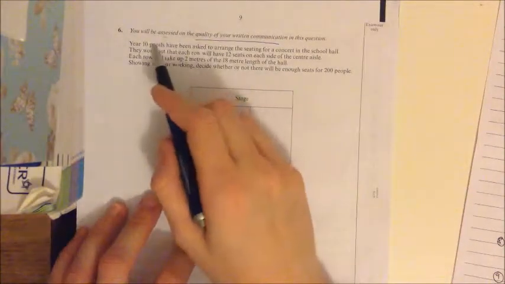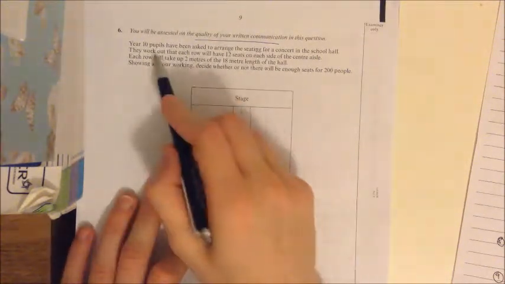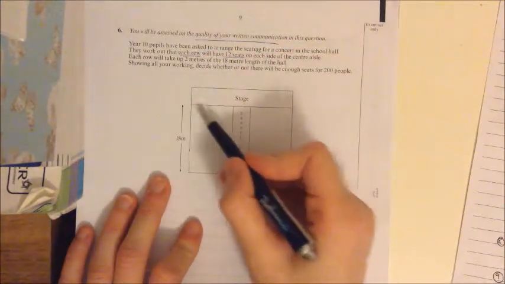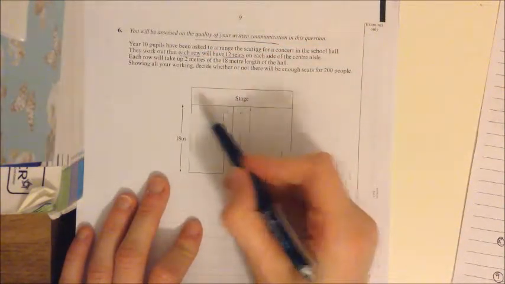Question 6. This is a QWC question, so remember to be careful of how you lay this question out. Careful with your spelling and grammar as well. So it says, 10 pupils asked to arrange the seating. Each row will have 12 seats. So each row going across is going to be 12 seats.